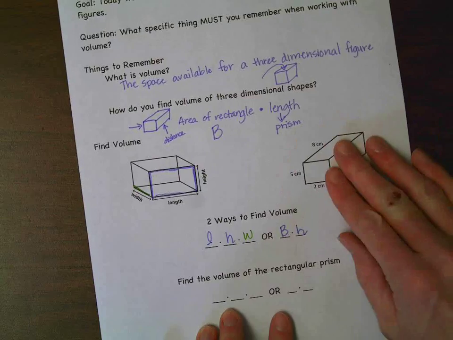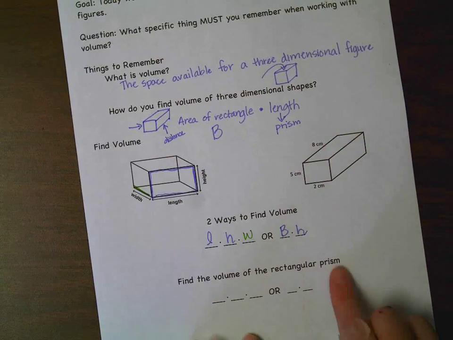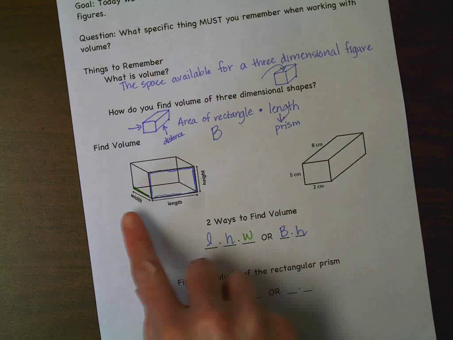So let's give it a try. Here's a three-dimensional figure, and it has some numerical values. It says find the volume of the rectangular prism.